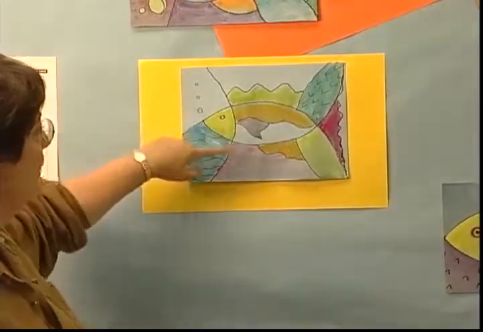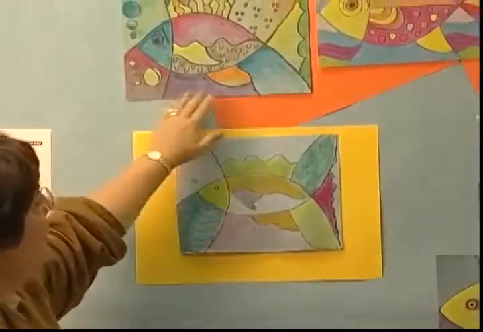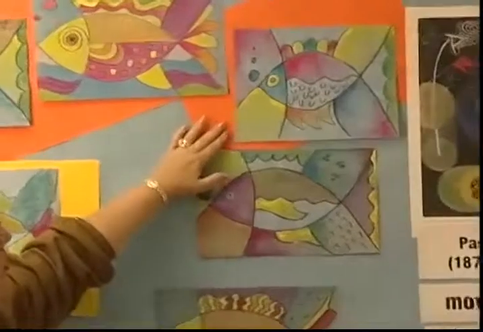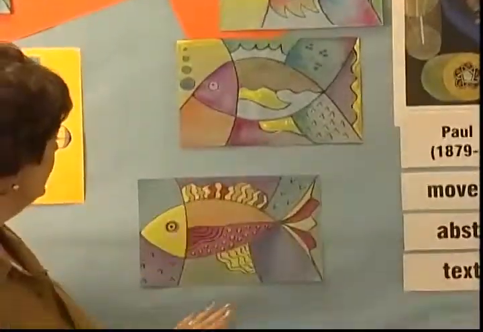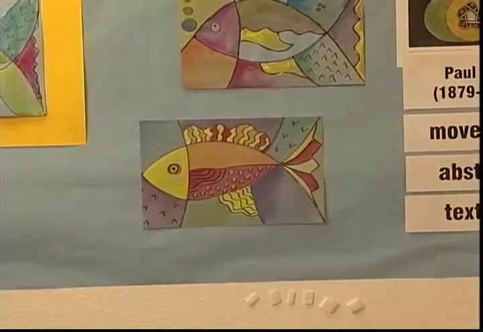I think I would add a little bit more here and there, but you get an idea of the possibilities. And again, the more samples you have for the children to see, the more they have to choose from and decide what will work best with their artistic eye and their creativity. Enjoy this beginning level.